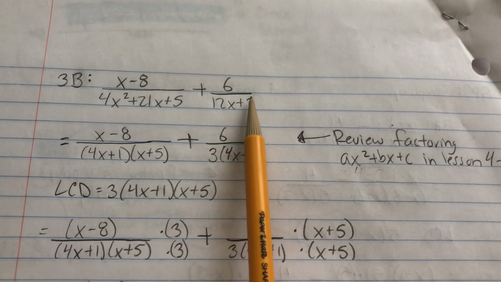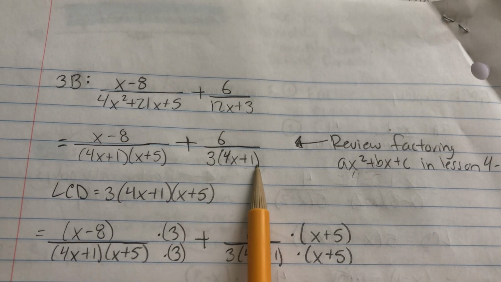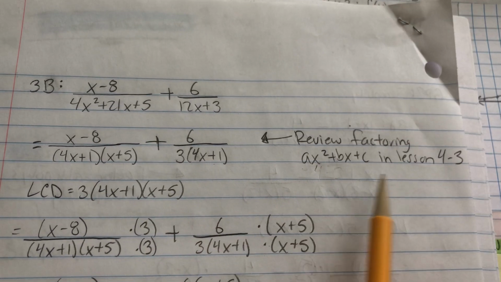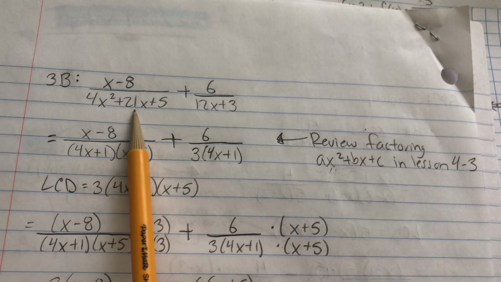Okay, my second fraction here, I can take a 3 out, and I'm left with 4x plus 1 on the inside. Oh, and there's a note, so it is lesson 4.3 that you'll review how to factor this one here.